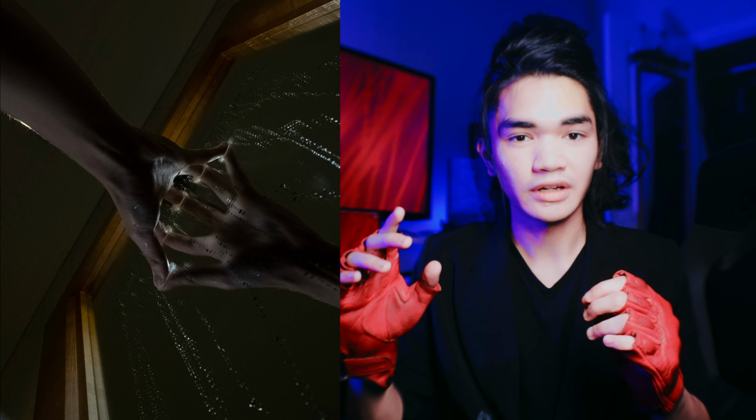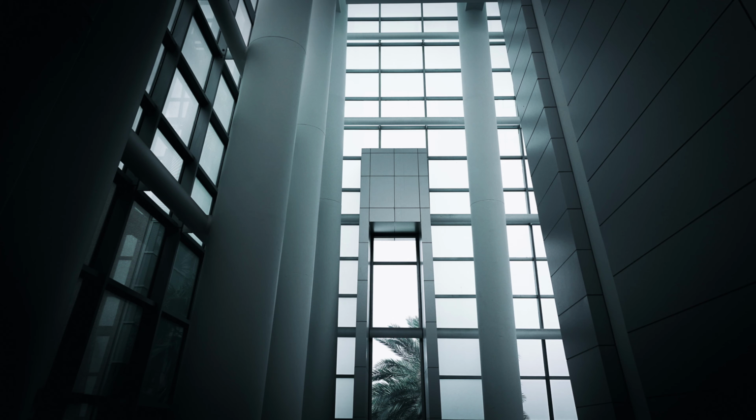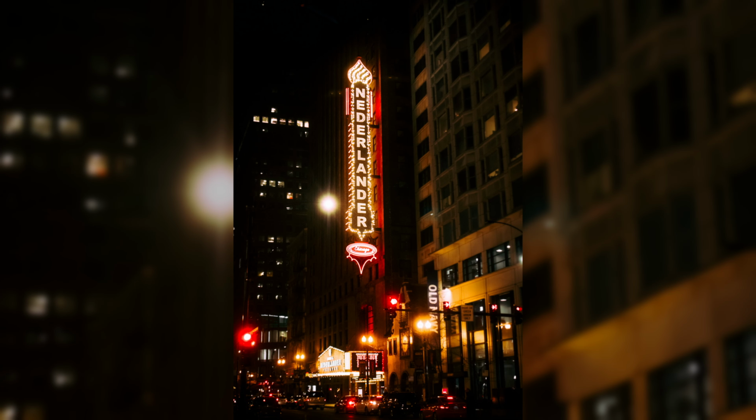Like I said, more clarity, more dehaze, more detail, more contrast, more crunch. If you want that kind of look, push it up. If you push it down, clarity and dehaze introduce a lot of softness, a little bit of glow, a little bit of fog.